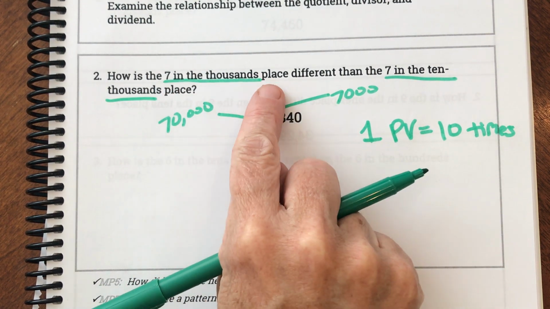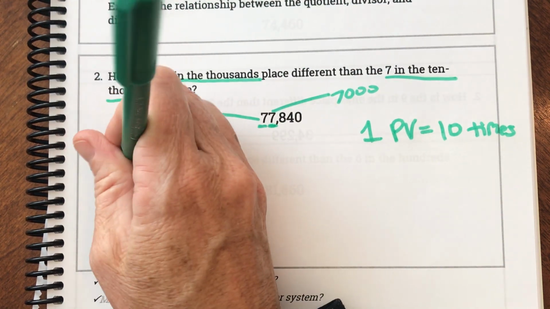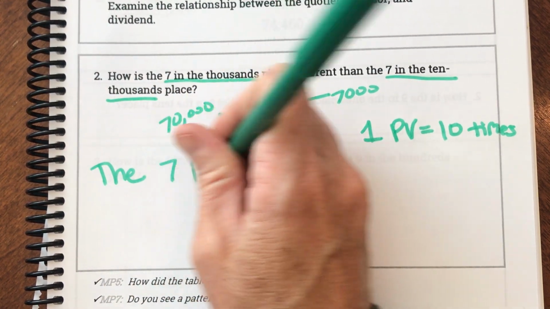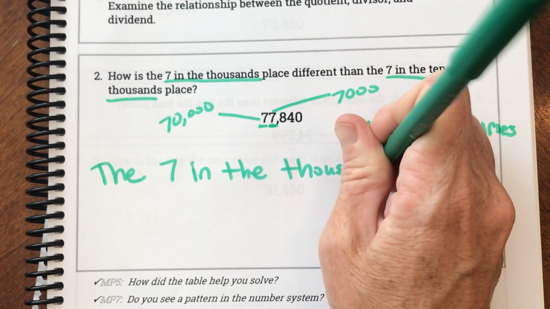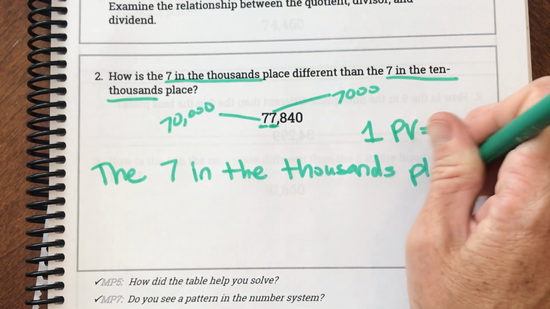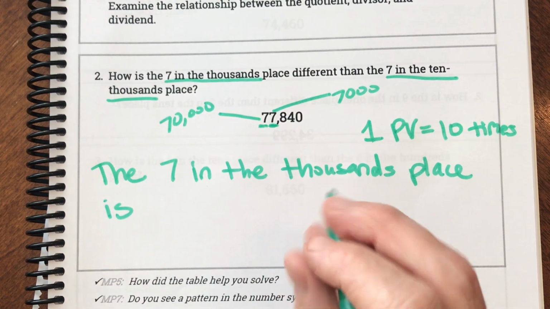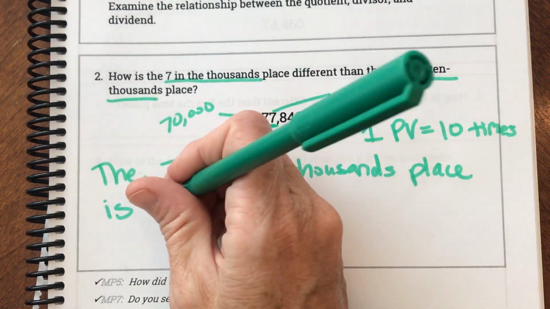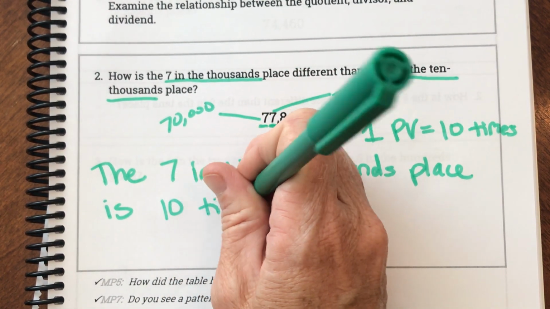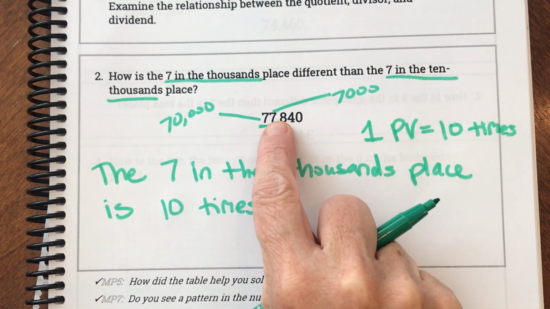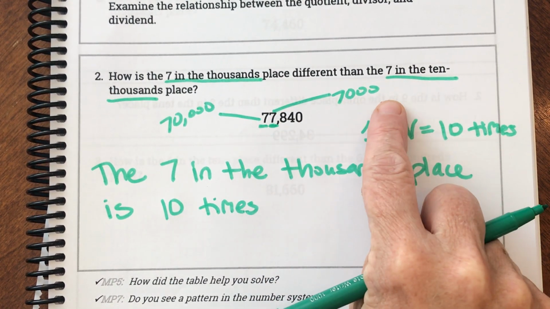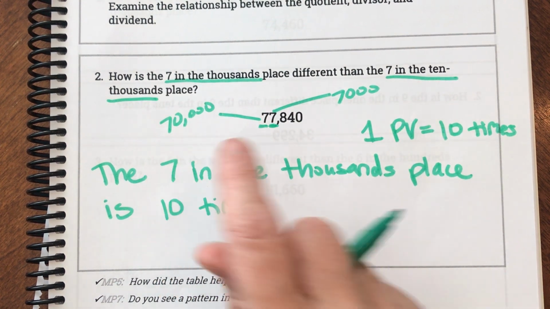So we have 7 in the thousands place. So we'll start our sentence that way. The 7 in the thousands place is, okay, and we know it's going to be 10 times because it's one place value apart. Is it less than or greater than? Well, the 7 in the thousands place is only worth 7,000, and this one's worth 70,000.